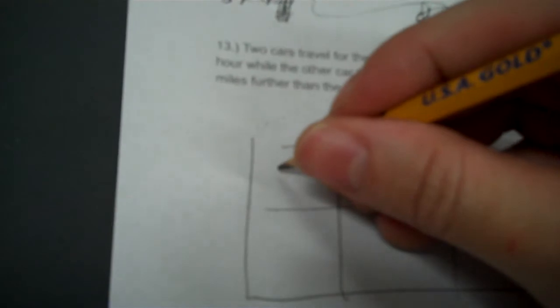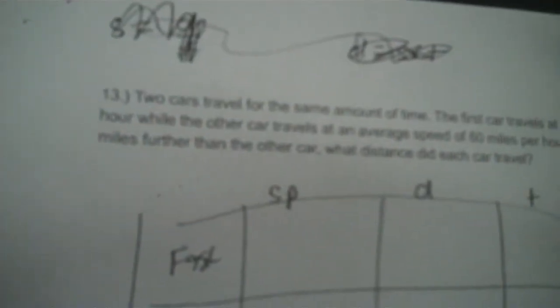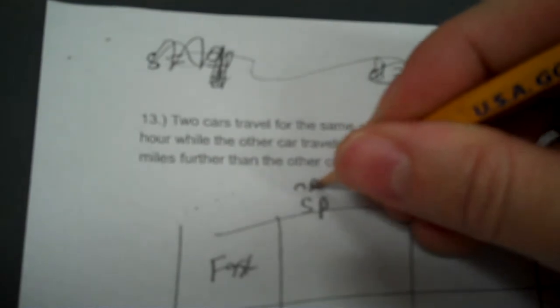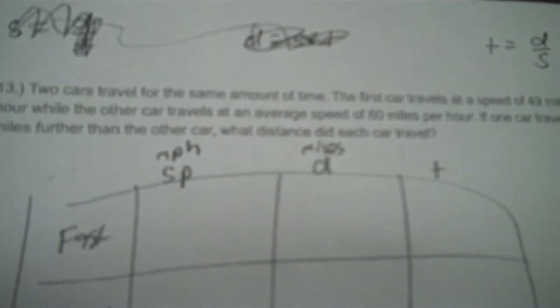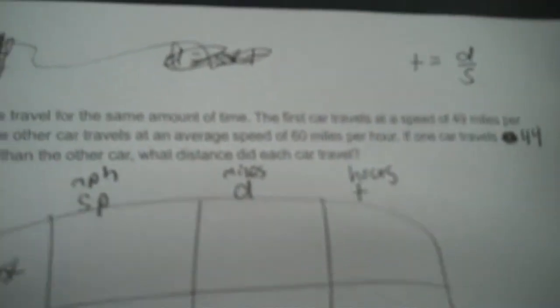So we're going to set up our table. And we got fast and slow. Distance, speed, time table. So you got the speed, the distance, and the time. Remember, speed is your miles per hour. Distance is just your miles without the per hour. And then time is the hours. Okay, so my speed, we got 49 and 60. So 60 is fast, 49 is slow.